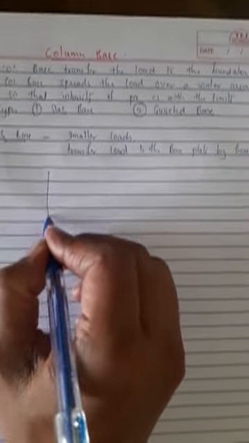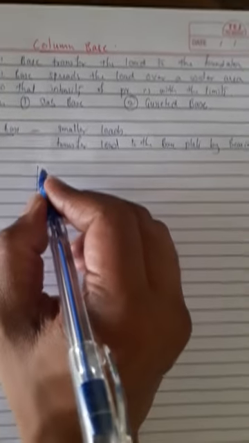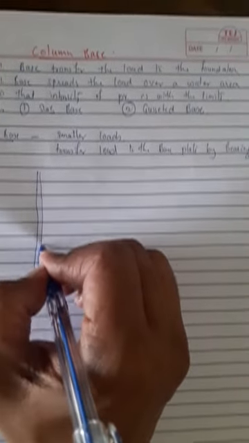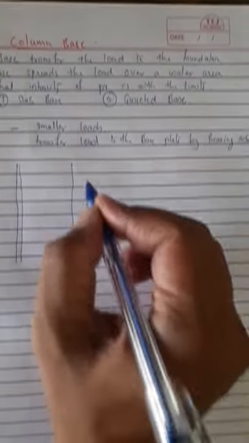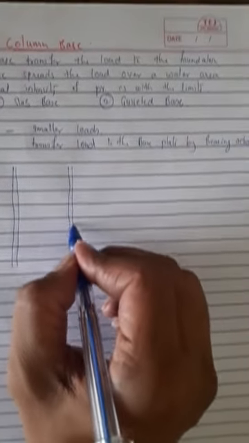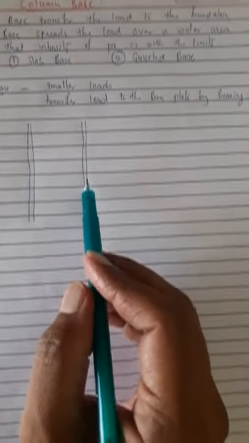Now let us try to draw a typical drawing of a column base. Suppose this is the column. Whatever edges I have shown, these are the flanges.